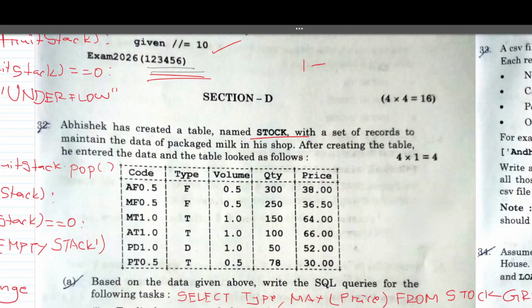Then the second says for each record increase the price by 0.5 where type is F. Okay, I will be increasing, that means I will be updating. So it will be update stock, and I will be setting the price. Set price is equal to whatever price was there plus 0.5. Keep everything in uppercase. The question has already helped me in writing this code, where the type is equal to F.